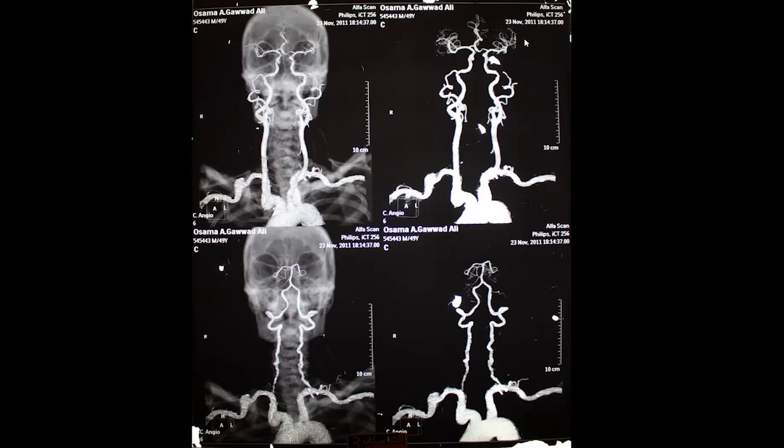They usually say that plain films will show the white bits, the black bits, and the gray bits. The white bits are the calcium, whether in the skeleton or outside the skeleton, the black bits are the air, and the gray bits are the soft tissues. So it may show air in the soft tissues.